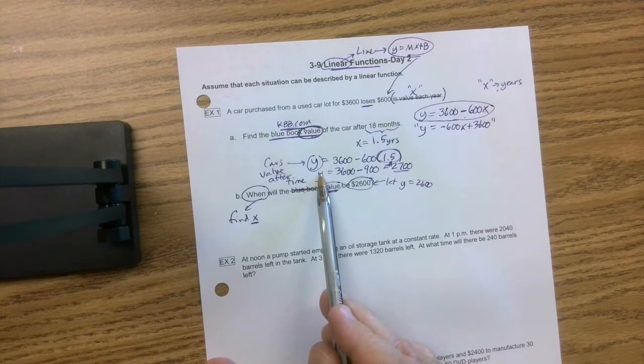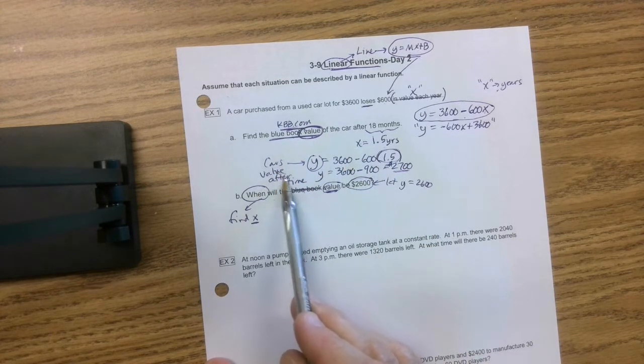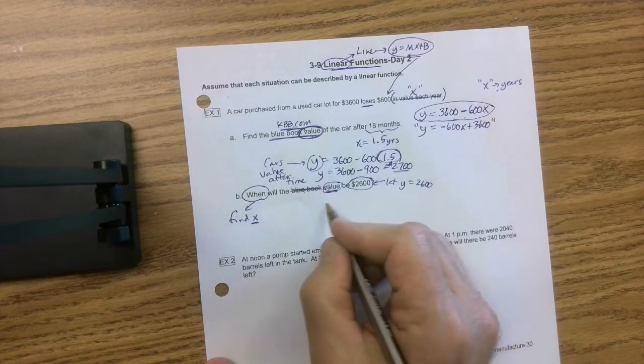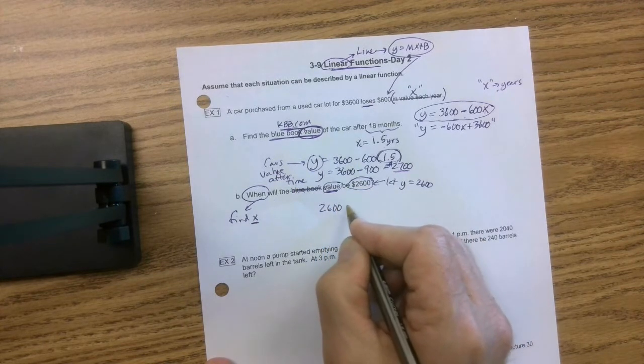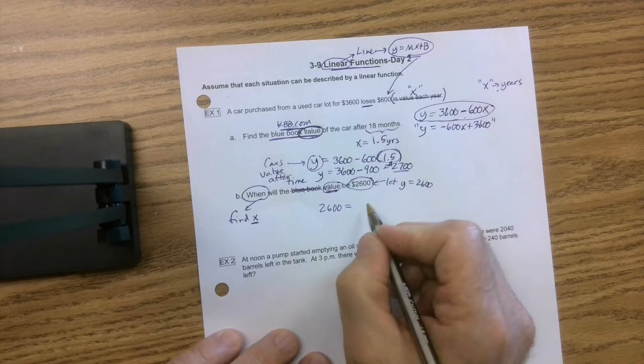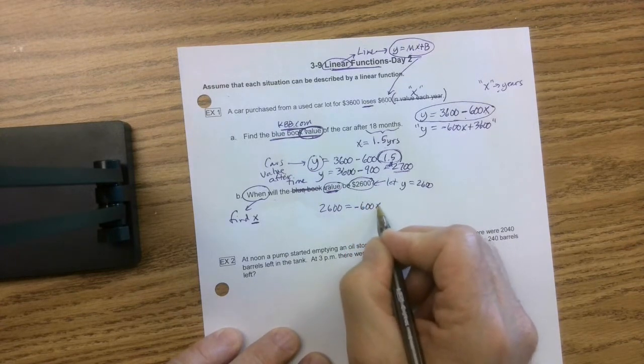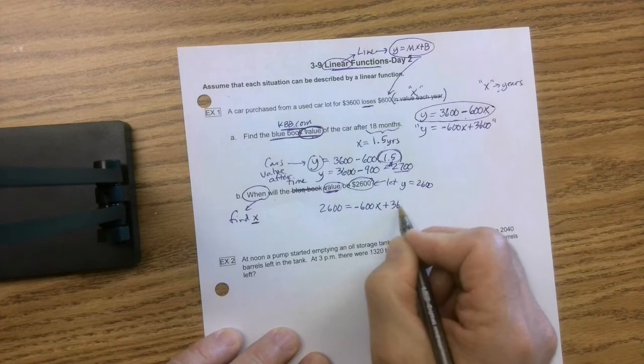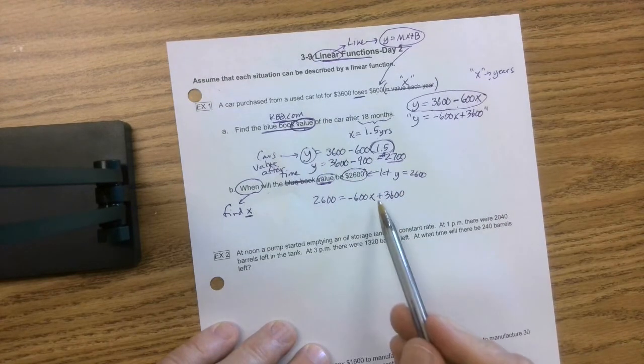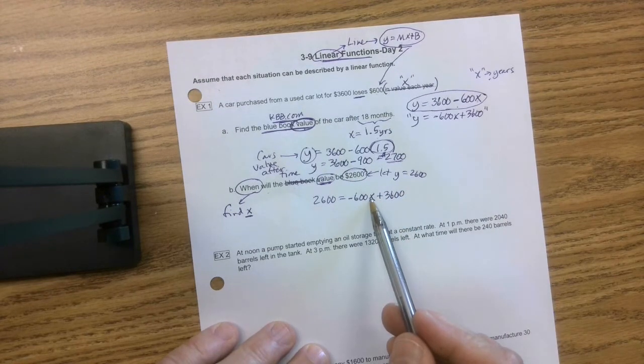Remember, y ended up equaling 2,700, and y is the car's value after time. So what we're doing is we're going to say, all right, y equals mx plus b, see, this is different. We're finding x, which is time.